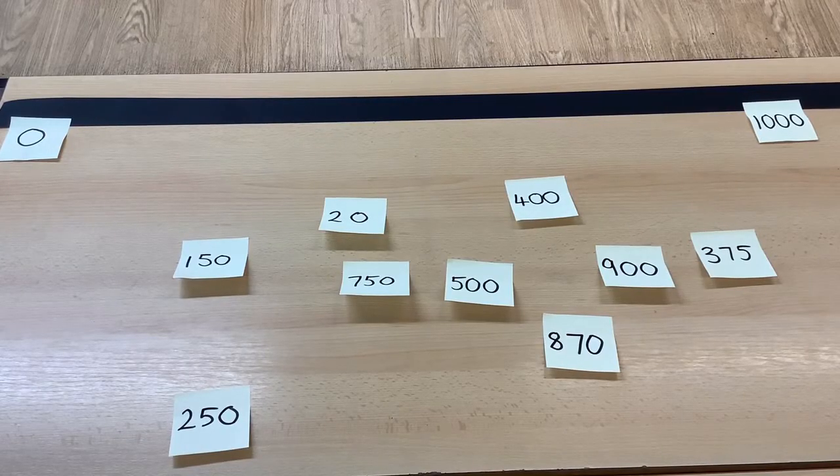Now I need to decide what number to put down next. I know that I'm starting at 0 and ending at 1,000. I wonder if there's a number that is in the middle of 0 and 1,000. Pause the video. What is half of 1,000? You're right. 500 is half of 1,000. So I'm going to put 500 down next so that I know where the middle point is on the number line.